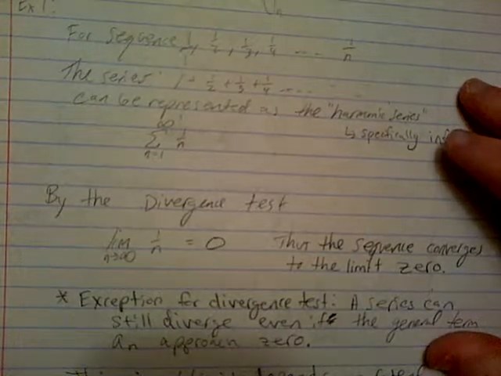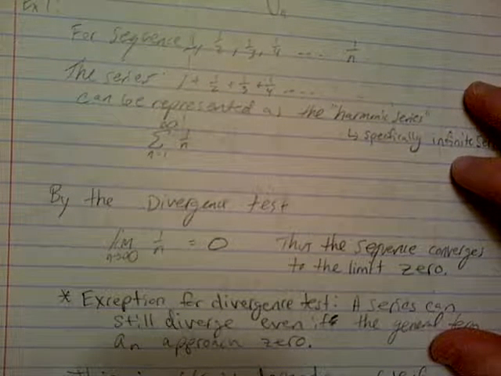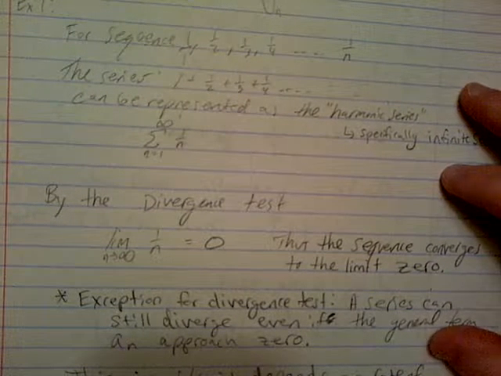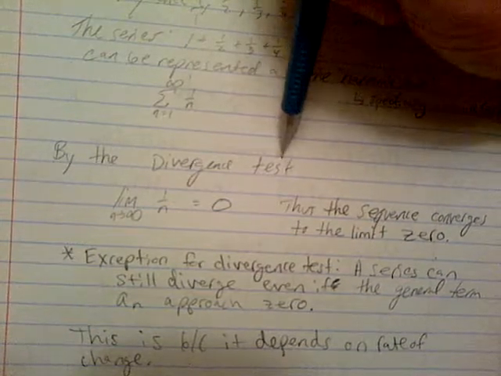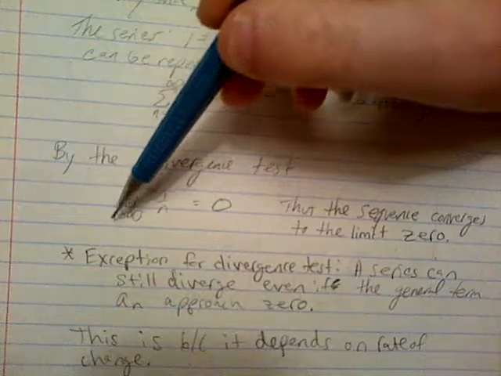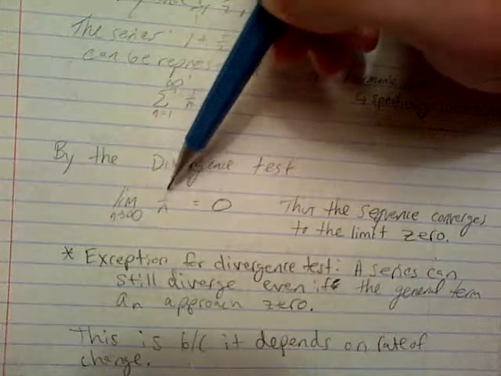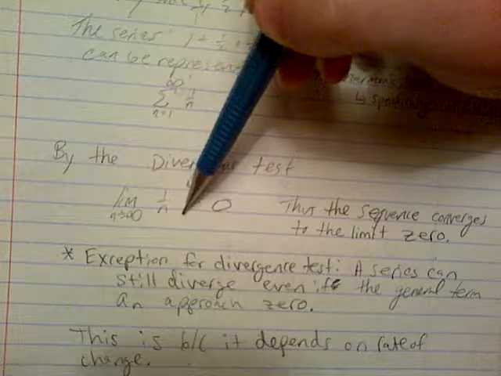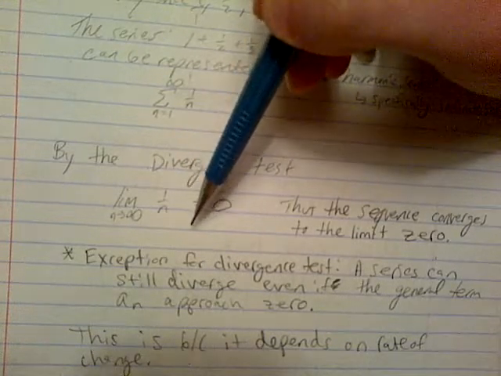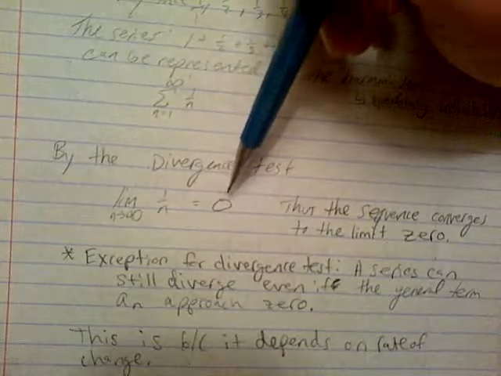Okay, let's explain this a little bit more. What are some things that we can figure out using some calculus? By the divergence test, we know that the limit as n approaches infinity of 1 over n is equal to 0, because as n increases to infinity, 1 over something really large is approximately 0.